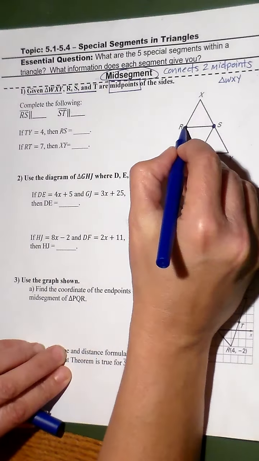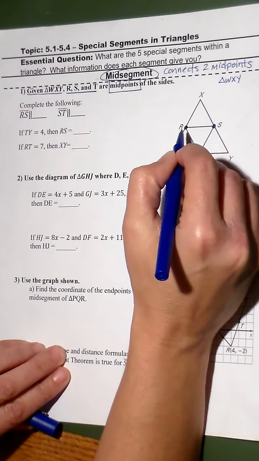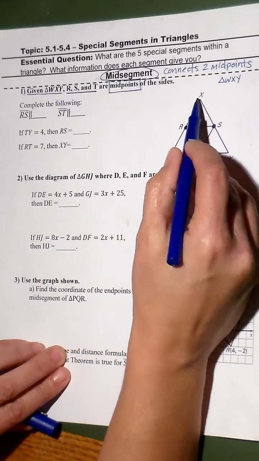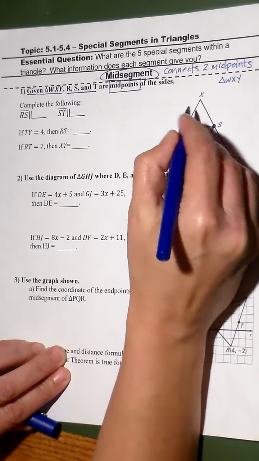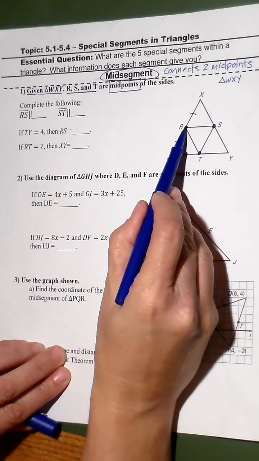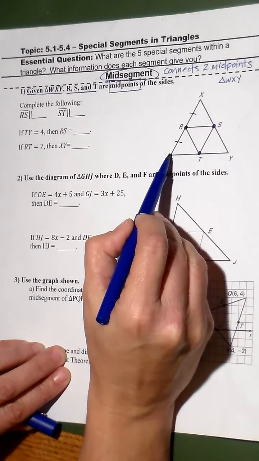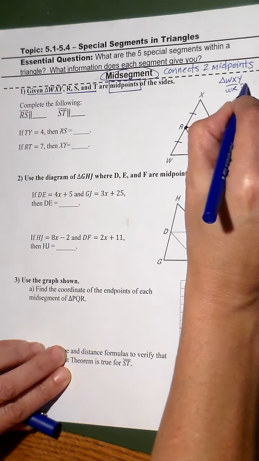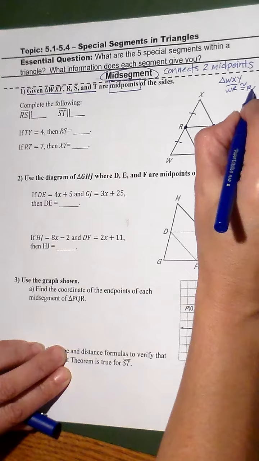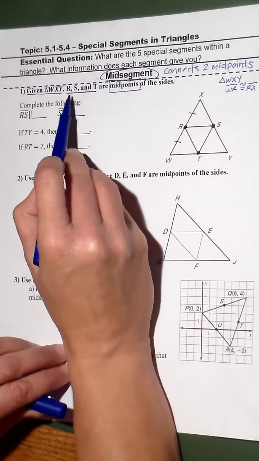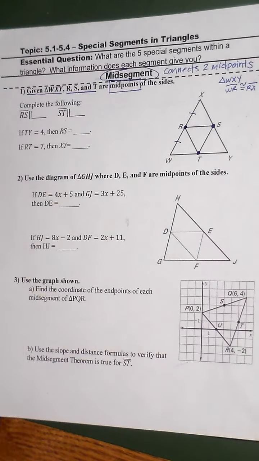So let's look at R. R is a midpoint, so that means R is the midpoint of side WX. So I'm going to put two congruence markings here to indicate that that point is right in the middle. So I now know that WR is congruent to RX. And why do I know that? Because I'm told R is a midpoint over here.